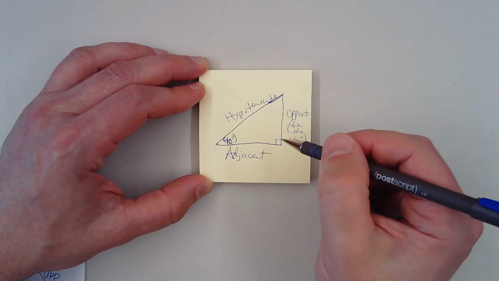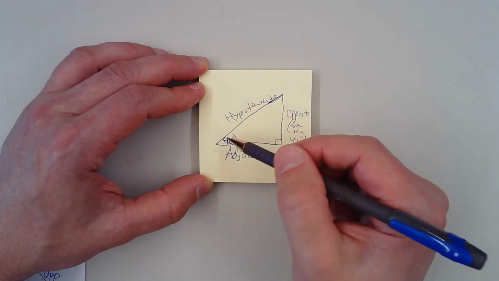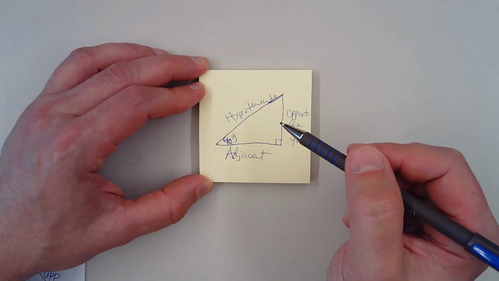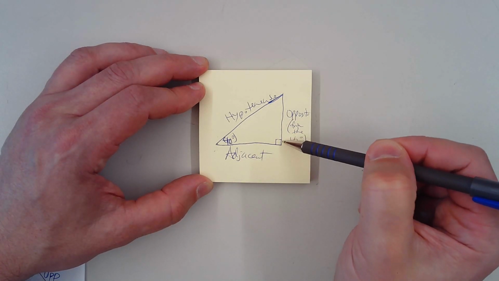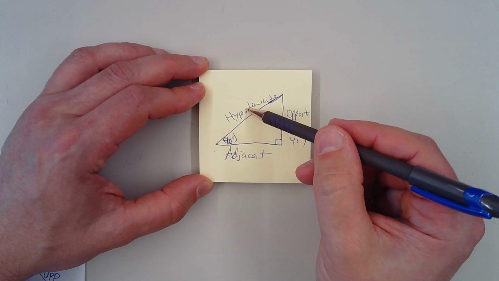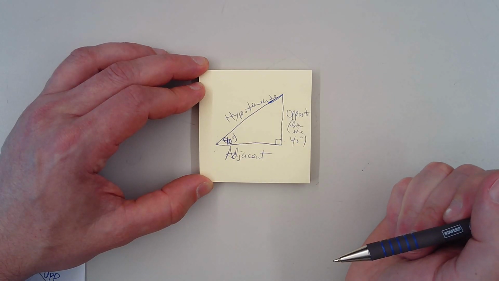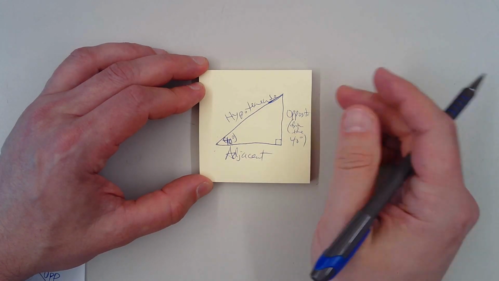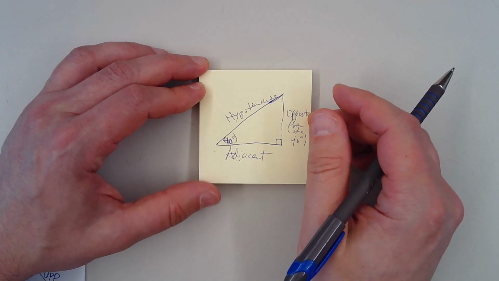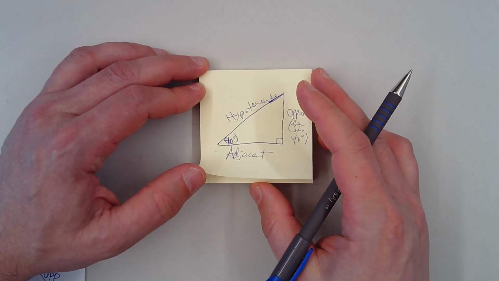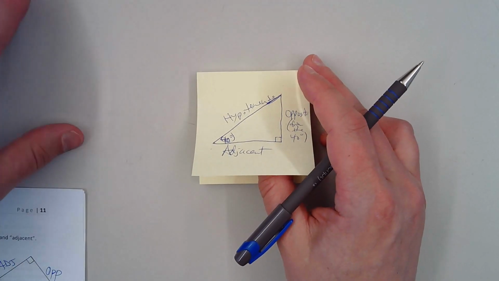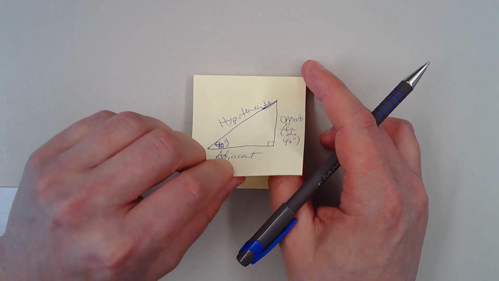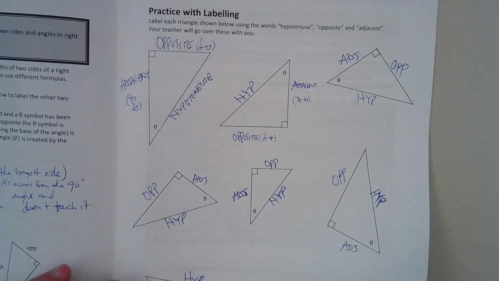And how do you find the hypotenuse? How would you describe where it is? Across from the right angle, the 90-degree angle. And it's also the longest side. So that's what we did yesterday, labeling triangles. You have to be able to do that correctly to be able to move on. We did some practice with that.